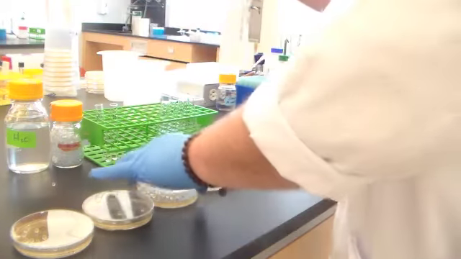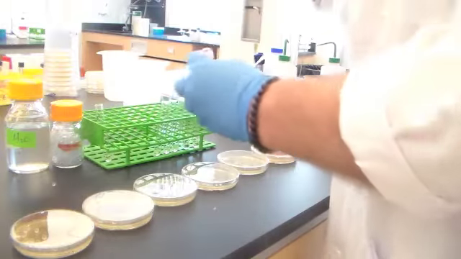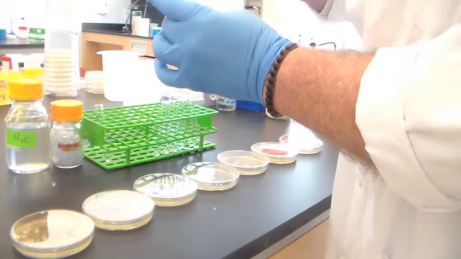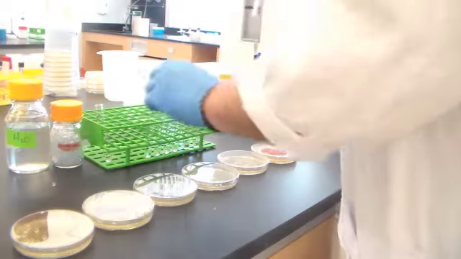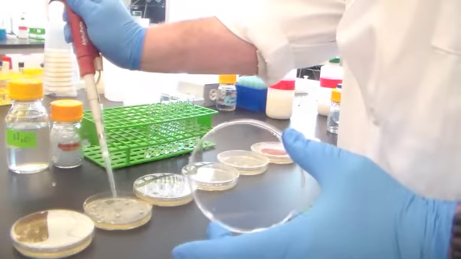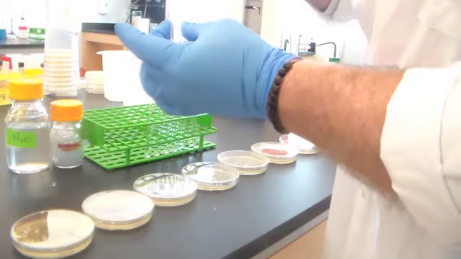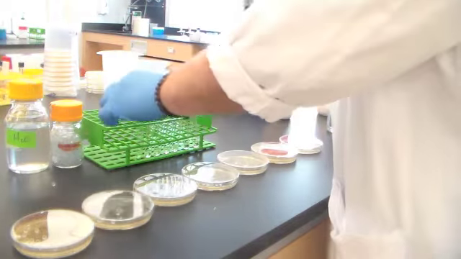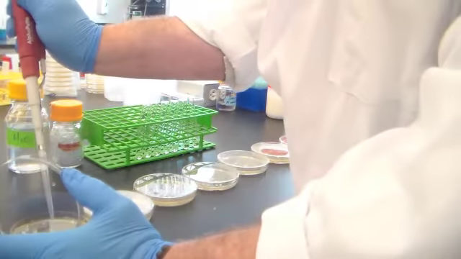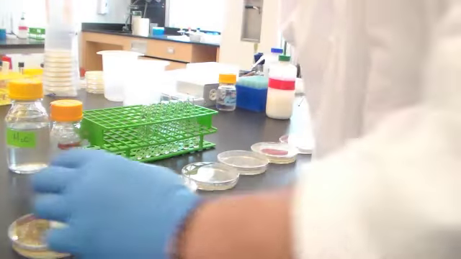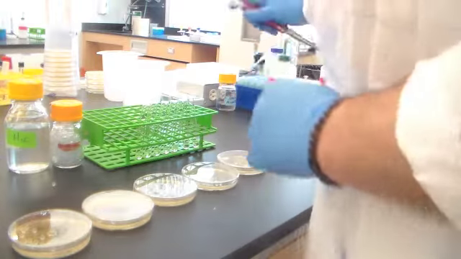That's the 1 to 1,000 dilution. 1 to 100 dilution. And 10 to the minus 1 dilution. Get rid of that pipette tip.